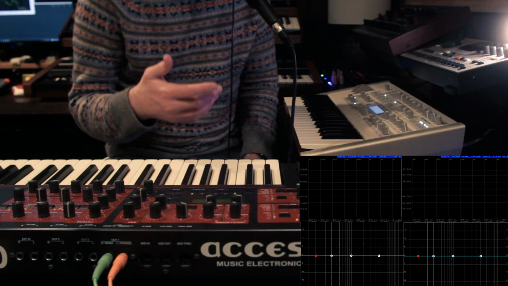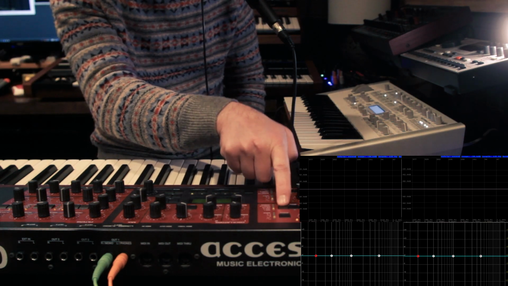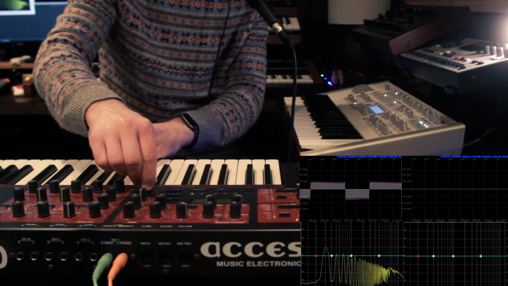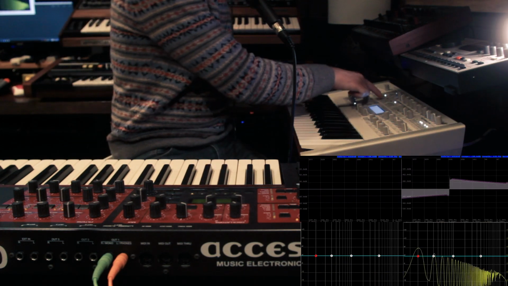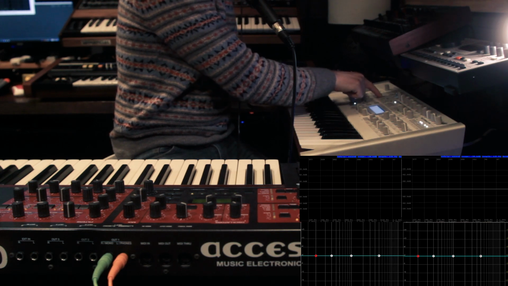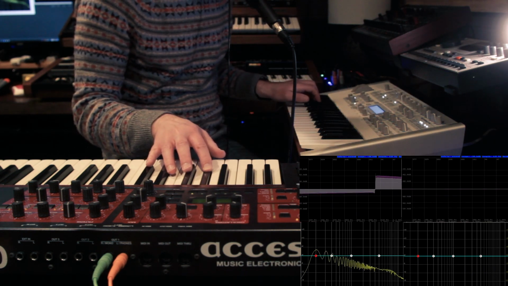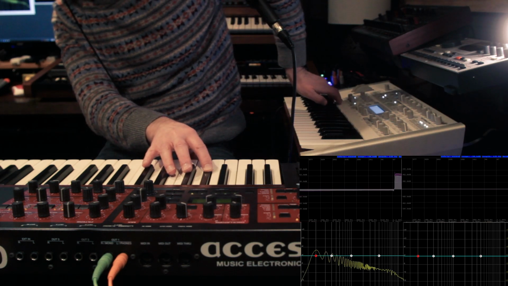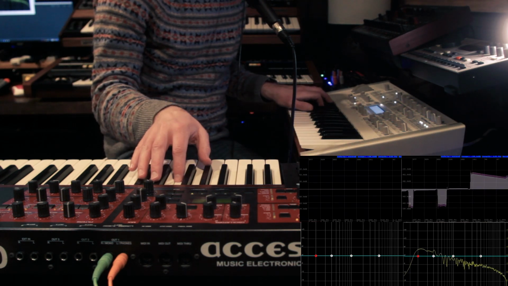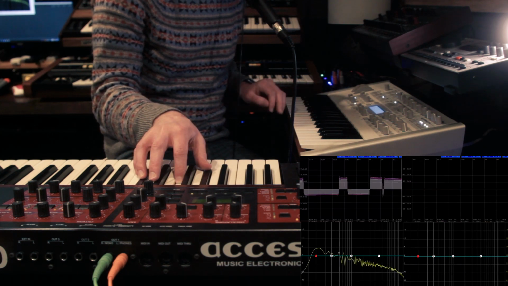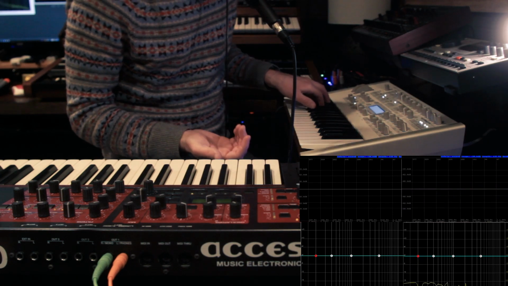Yeah, I'm not really hearing anything different. So let's have the LFO modulate the pulse width. Yeah, they sound pretty close.